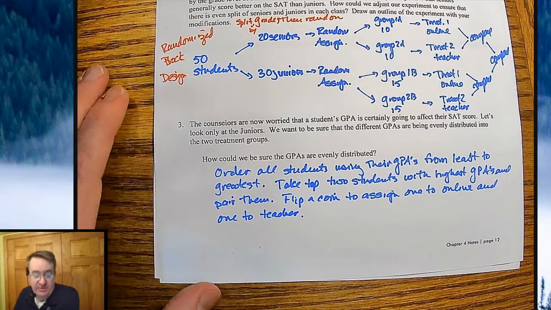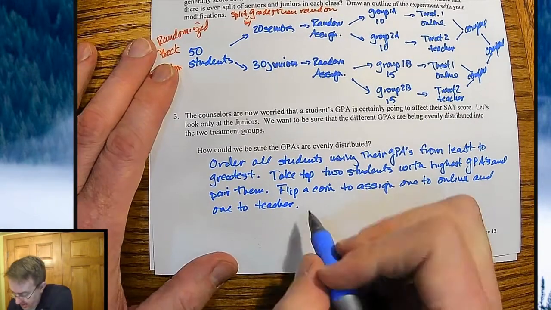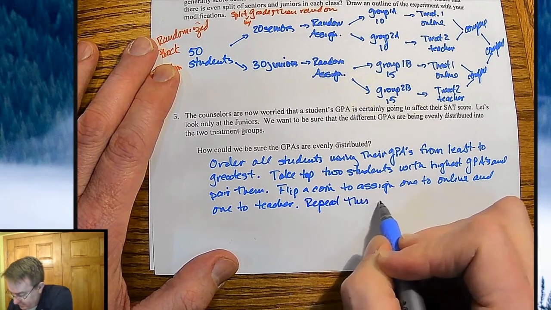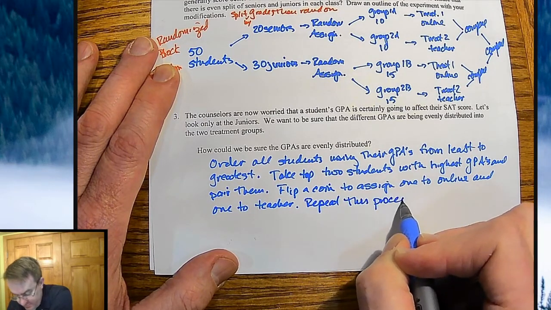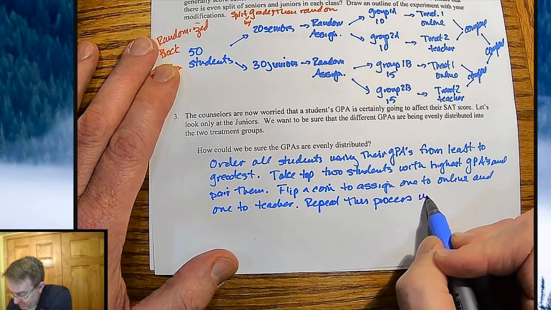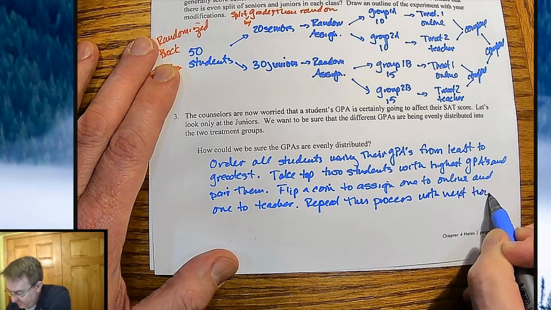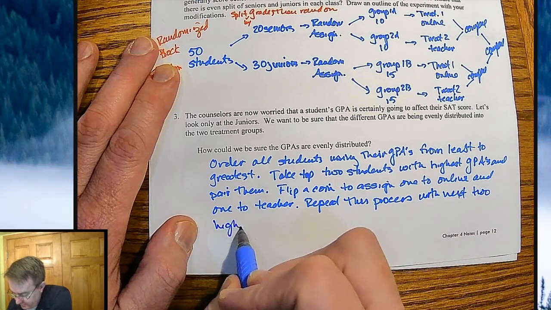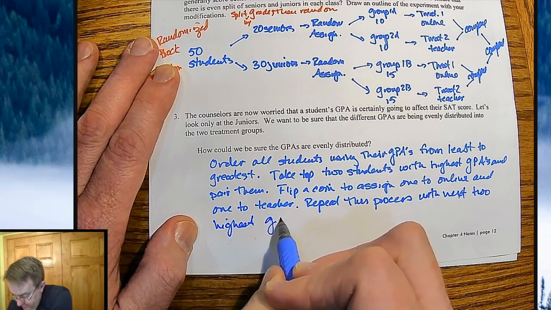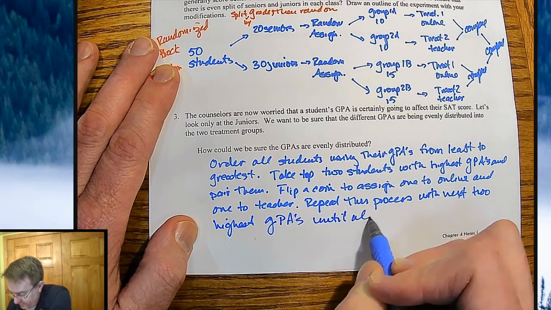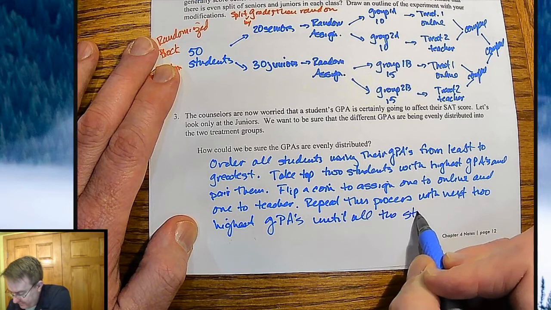And then the other person does whatever's left. Okay. And then you're going to go through and repeat this process with the next 2 highest GPAs, until all the students are assigned.